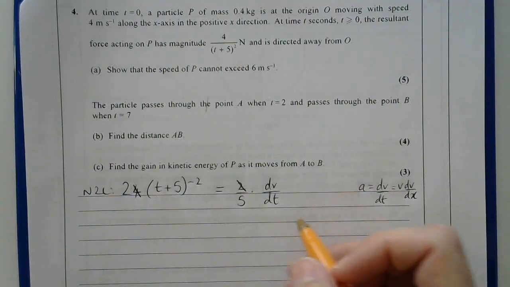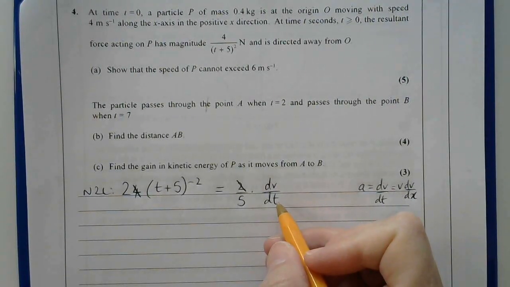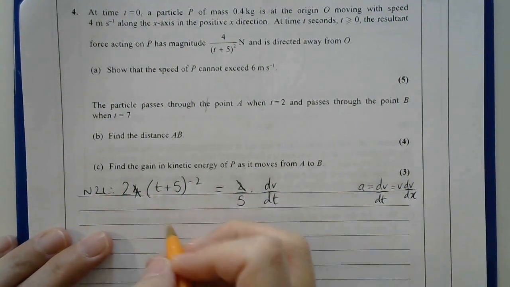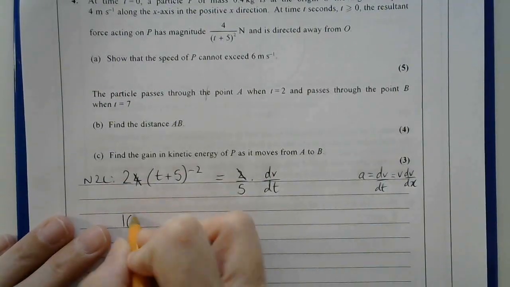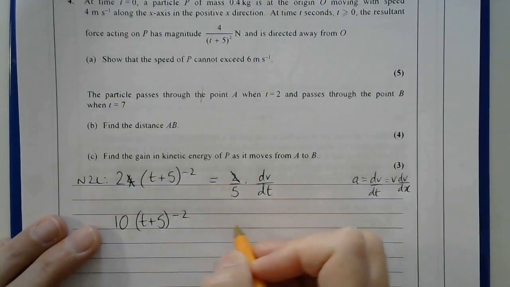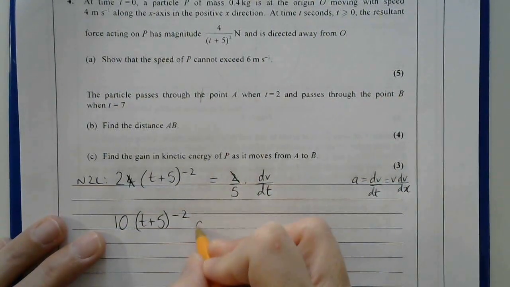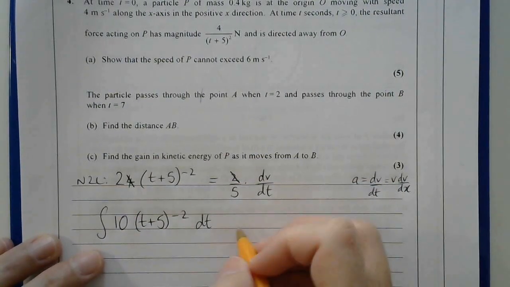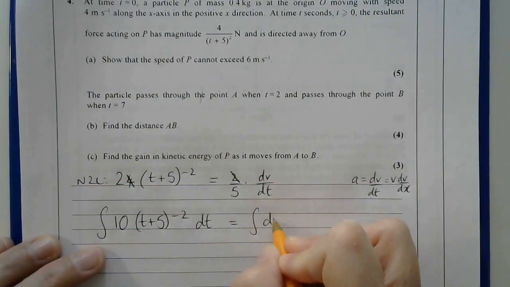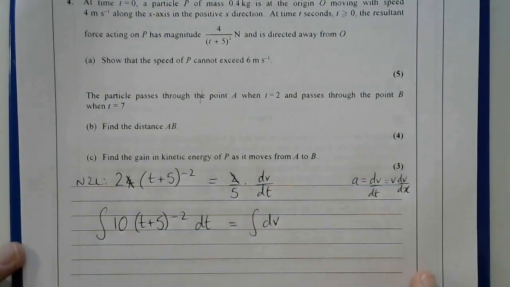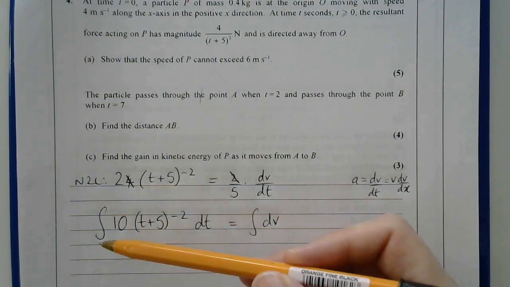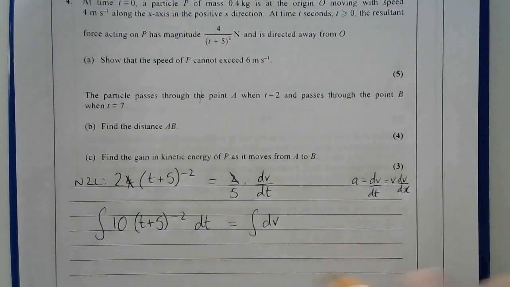And so now I need to separate and integrate, and I'll pop this 5 up here. So 2 times 5 makes 10. And so I have 10 over (t plus 5) squared, and this dt will end up on the left hand side, and I put the integral sign, and then on the right hand side I just have 1 dv. Okay, and I'm going to do an indefinite integral rather than a definite integral because I don't have specific values of t or v to put in.